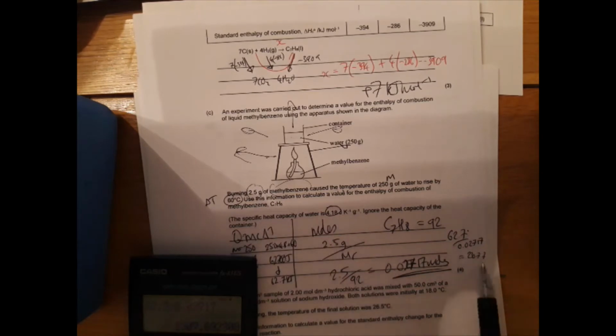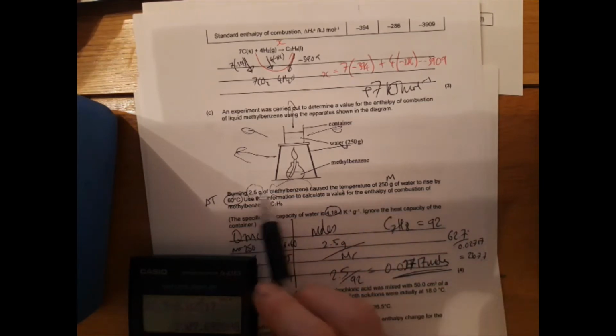Well, I'll do that, and then sig figs is going to be 2 sig figs, but it doesn't actually say that in the exam. They're not bothered about sig figs, but it would be 2,300 if we were doing sig figs, kilojoules per mole. There's your answer, anyway.